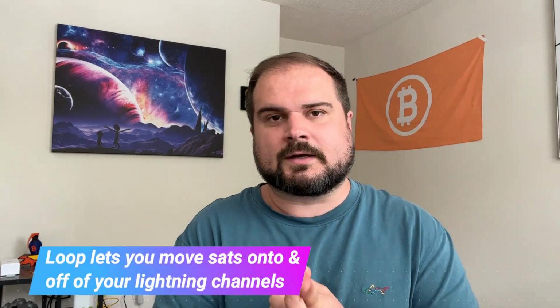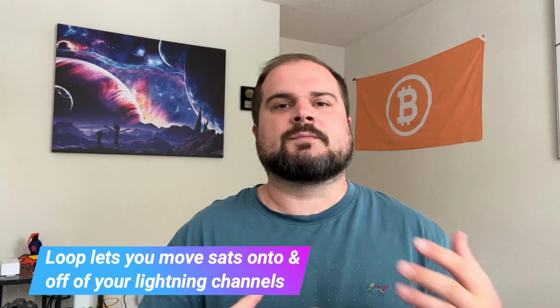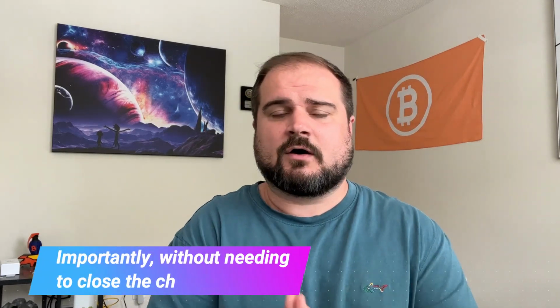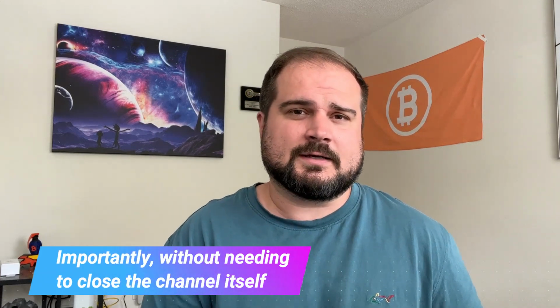But before we actually jump into things, I will do a quick rundown of some of the key features within Terminal. One would be their Loop product. Loop helps manage liquidity. It helps you loop in, meaning moving Bitcoin from an on-chain address into Lightning, or looping out, which is essentially the reverse. You're moving sats off of Lightning back on chain.